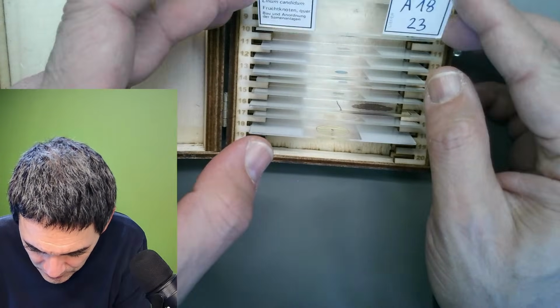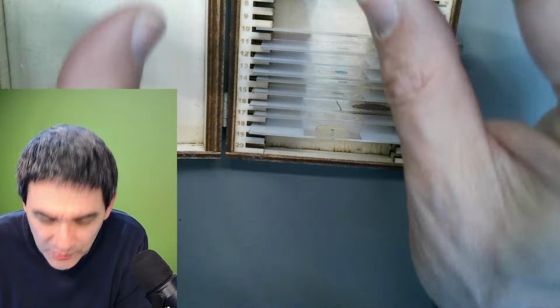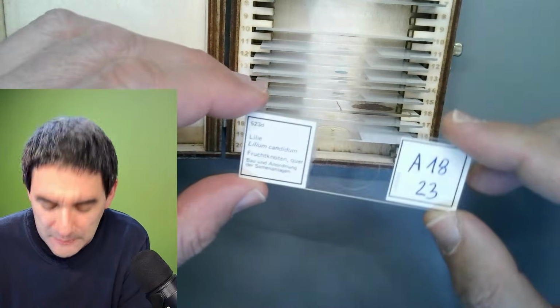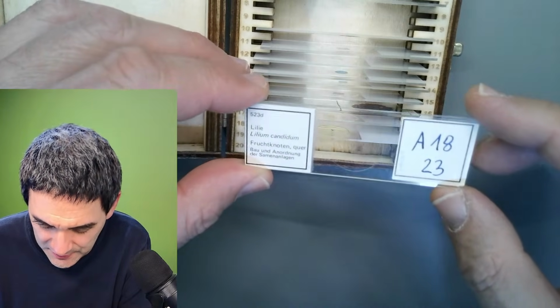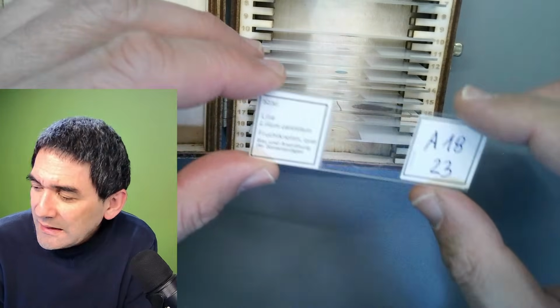So let's go on here a little bit. There are a few others. I think that's one of the things that I wanted to show you. That's the ovary of a lily, of a plant, and this is quite cool. Let me show you.